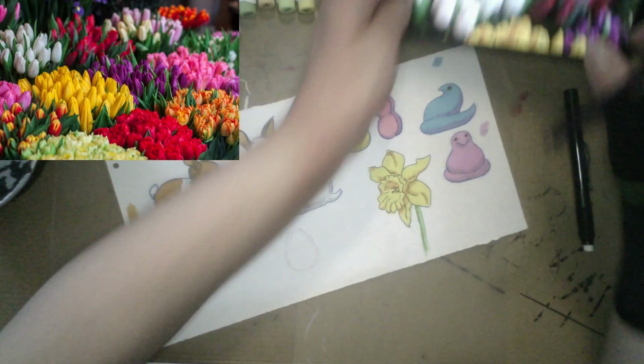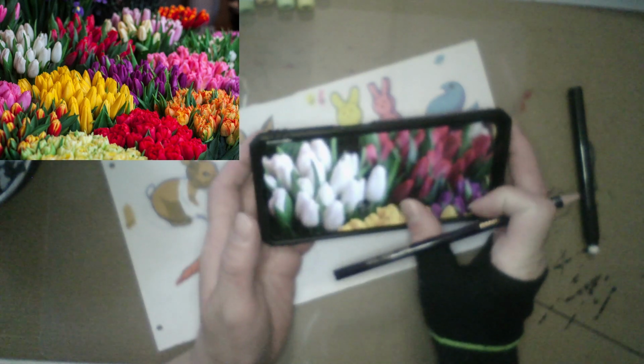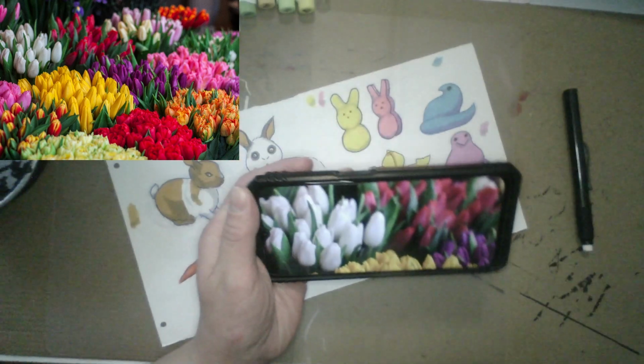That's okay. It might be easier to see with the white in the back.